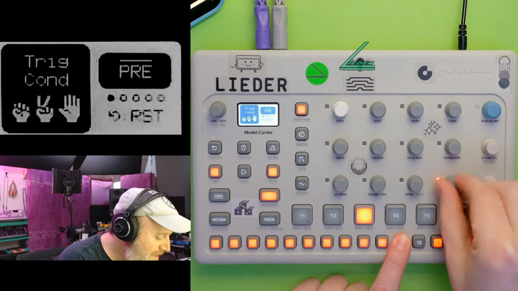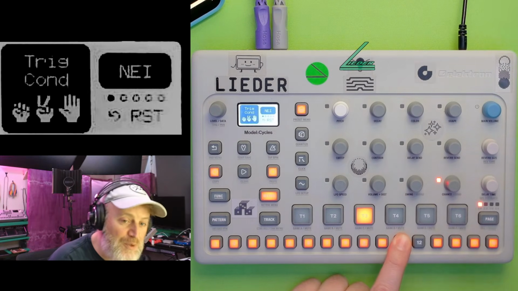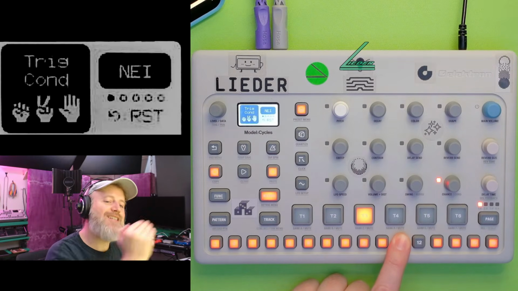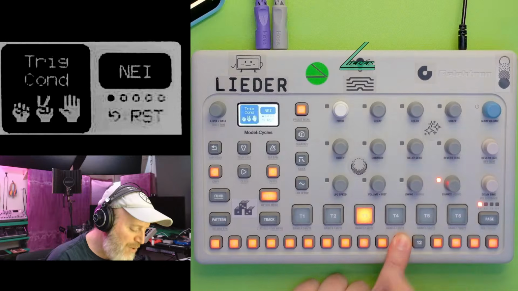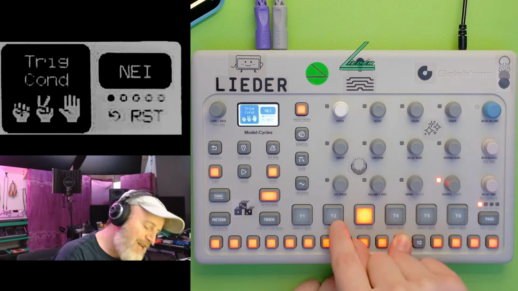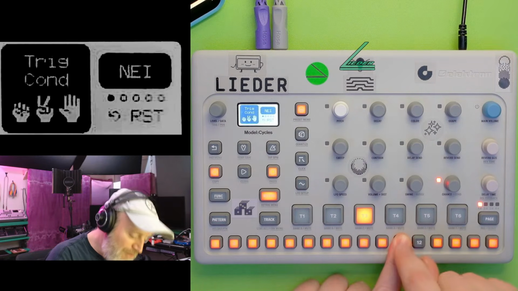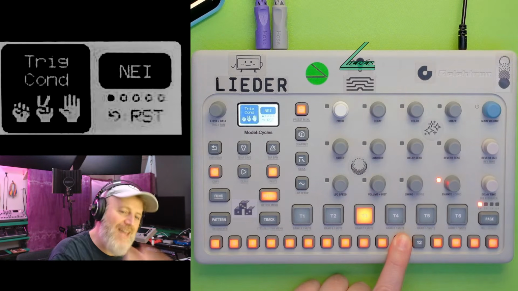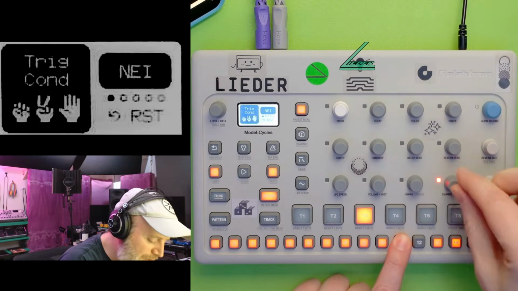And neighbor is a cool thing too. It does that same exact thing, but it references a different track, the one preceding it. So for example, this is track 3. If I had a trig condition on track 2, this trig on track 3 would look to that trig condition on track 2 and then perform accordingly.